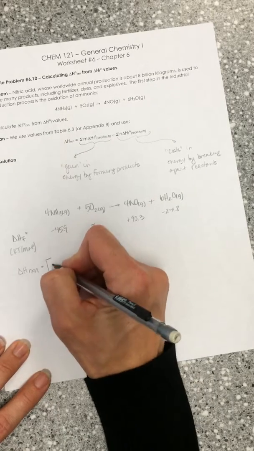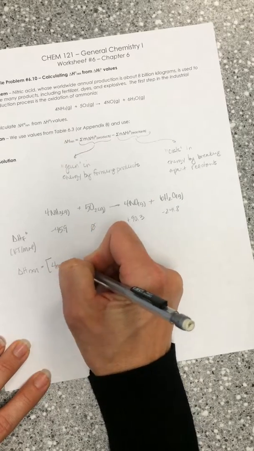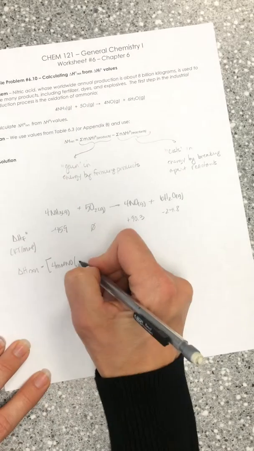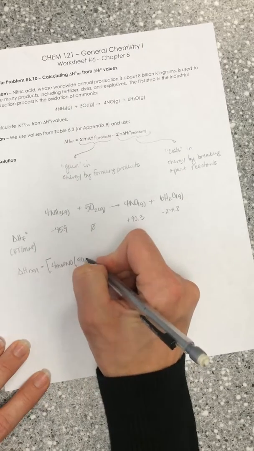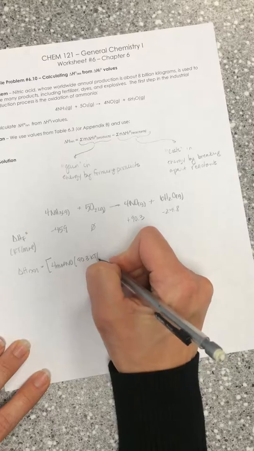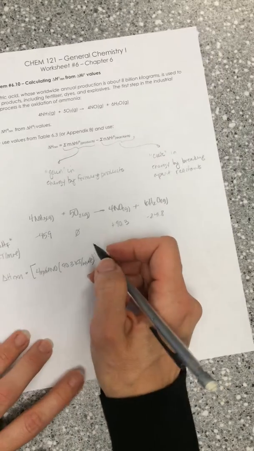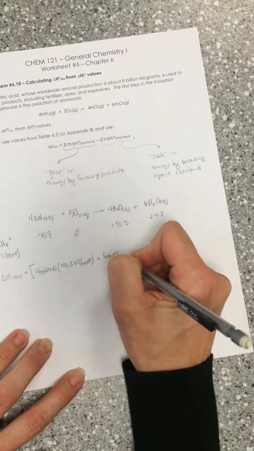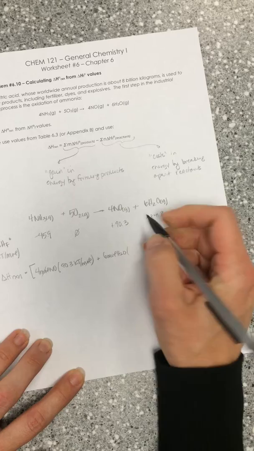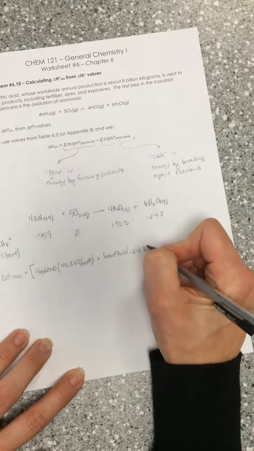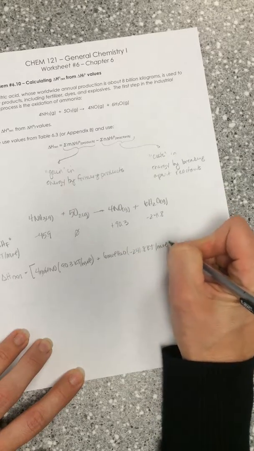I've got 4 moles of NO, and I'm going to multiply that by each mole being 90.3 kilojoules per mole. So you can see that's where my units of mole are going to get canceled. I'm going to add that to 6 moles of water times minus 241.8 kilojoules per mole.